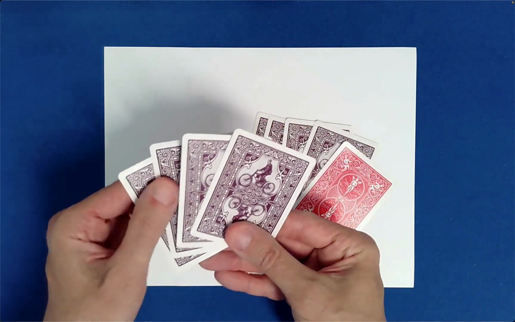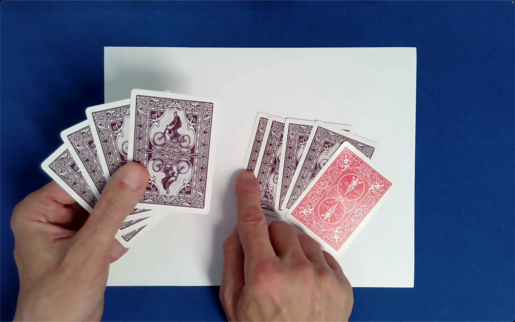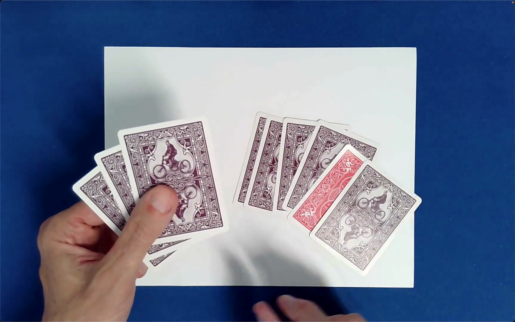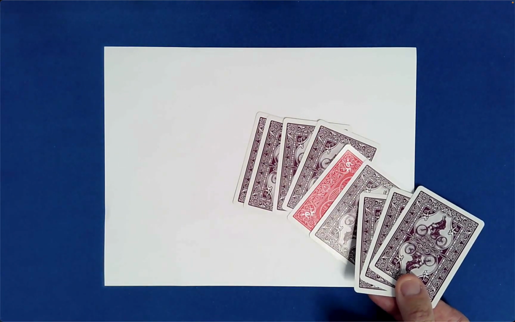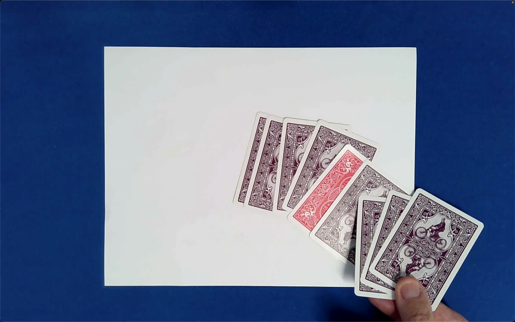Well, the only difference if we do like hearts is we would have done H-E-A-R-T-S and then drop the rest on top. Well, look, that special card is still in the middle position.